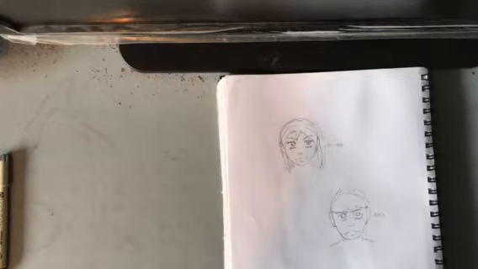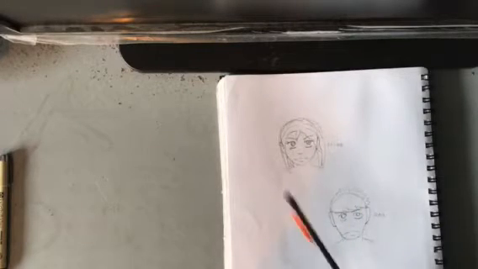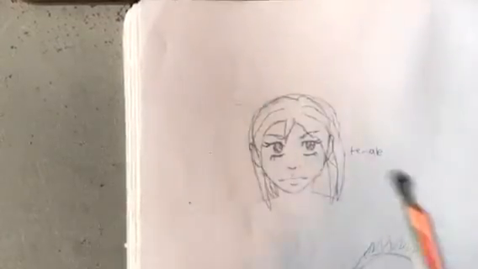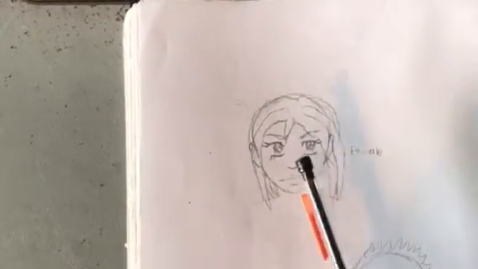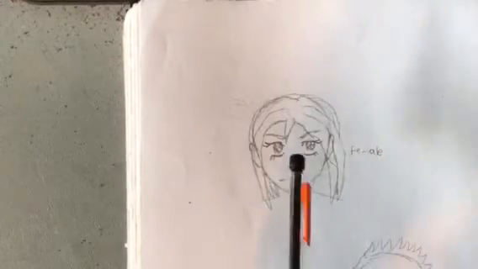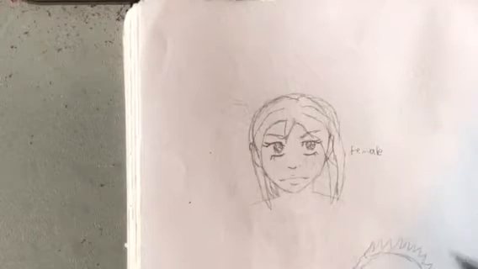So, basically you could see the difference. You could tell which gender is which. For the female, you have glare in the eyes, thicker lashes, thin eyebrows, and long or flowing down hair.